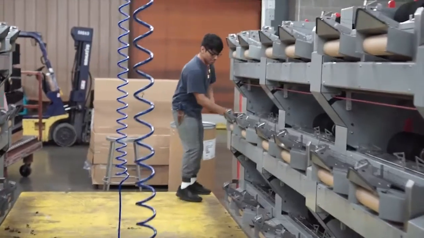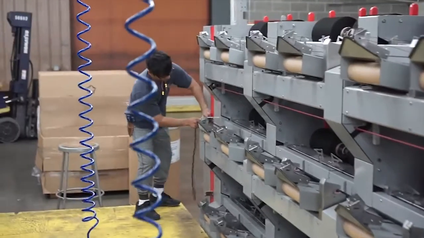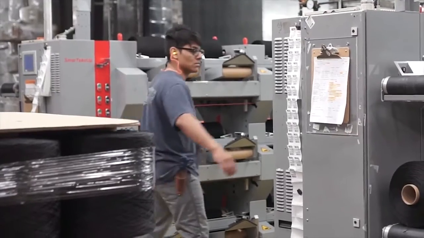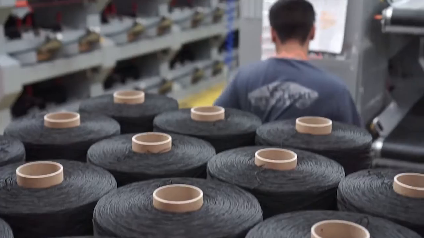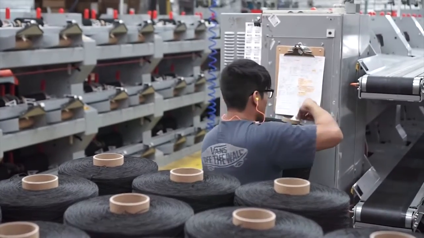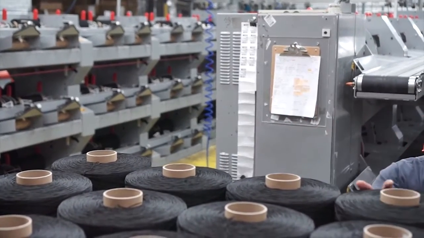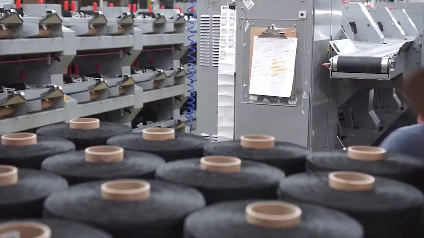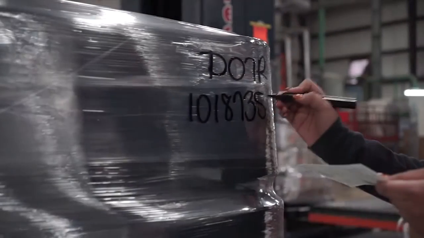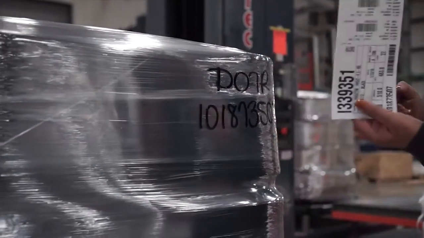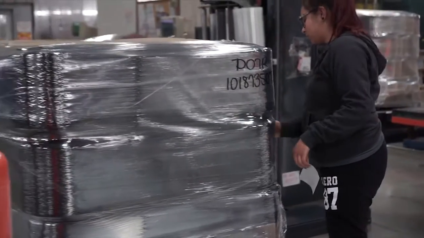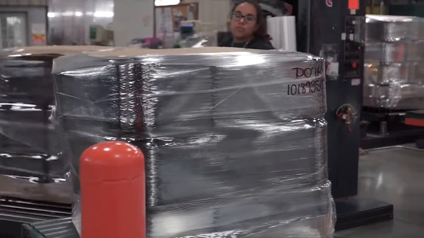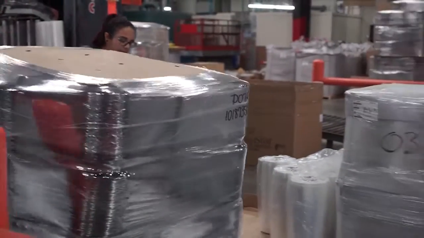The finished yarn will now be packaged across multiple spools. Each of these spools will be labeled and stacked onto a pallet. This pallet is marked with dye lot number. And this heat-set yarn is now ready for the tufting process.